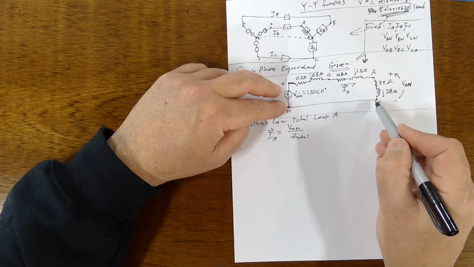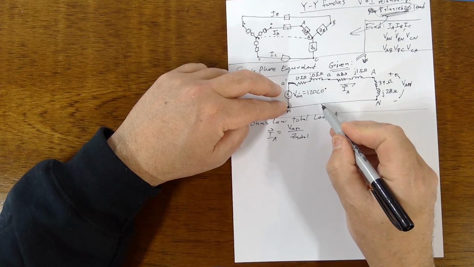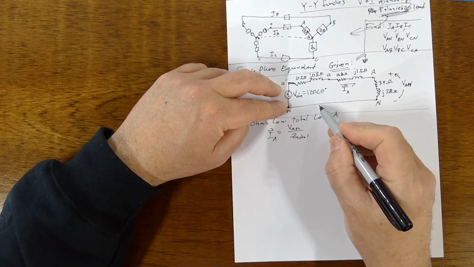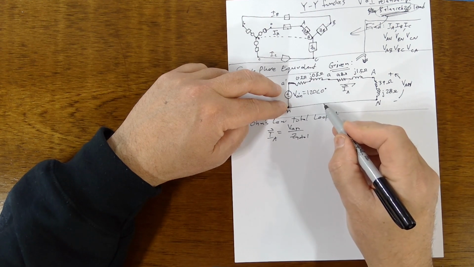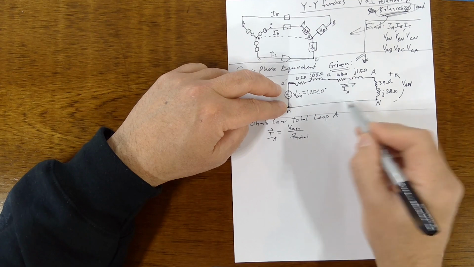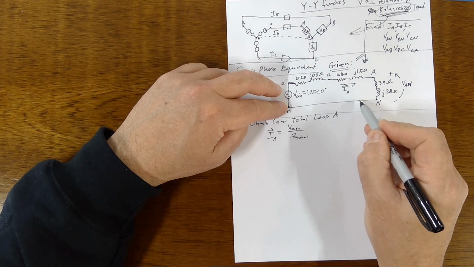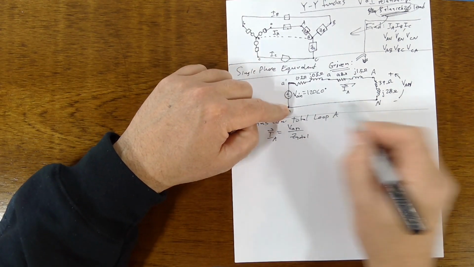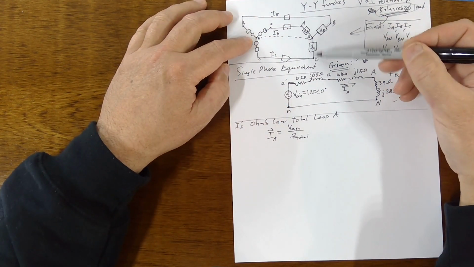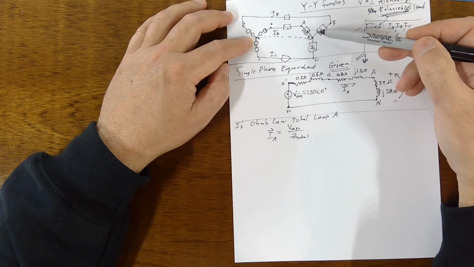We're modeling it as a wire. That is to say, there's no impedance in here. If it were a miles-long wire, then we would have to put the resistance and the reactance in here. But we don't, because this wire is not actually here. The current's actually going back through these other phases.